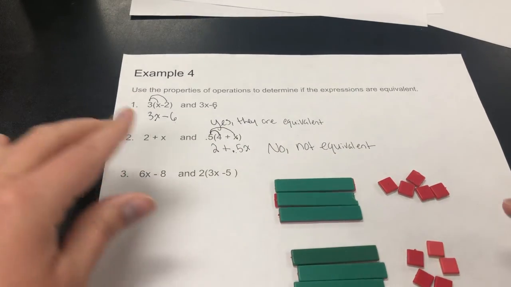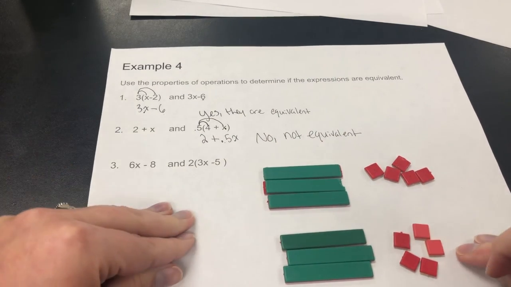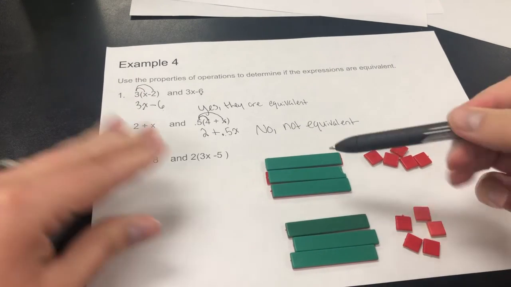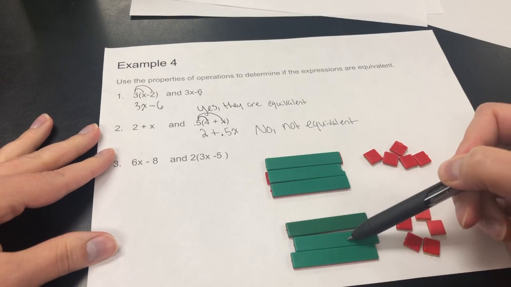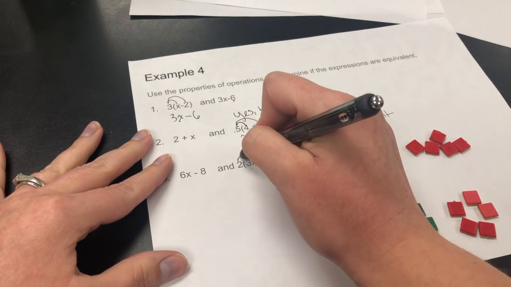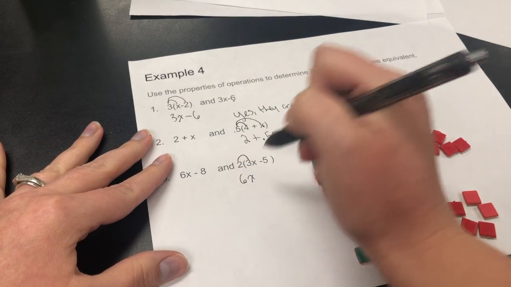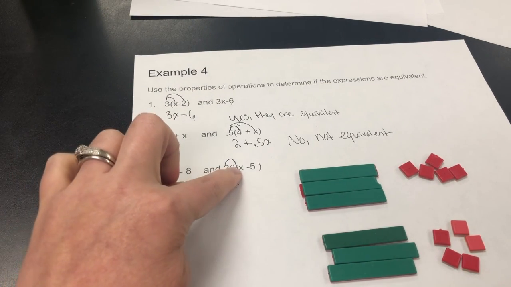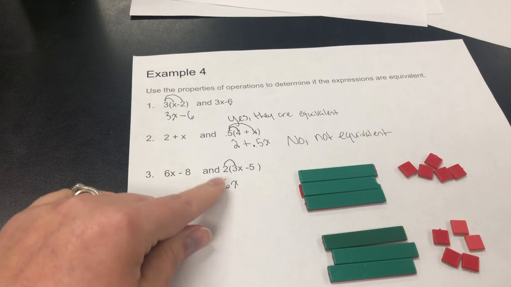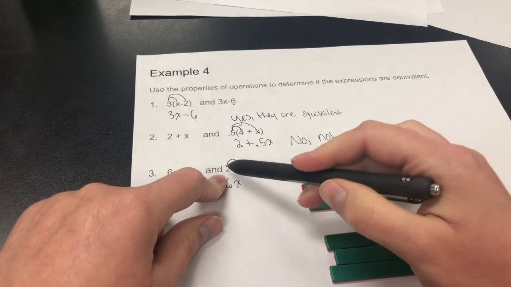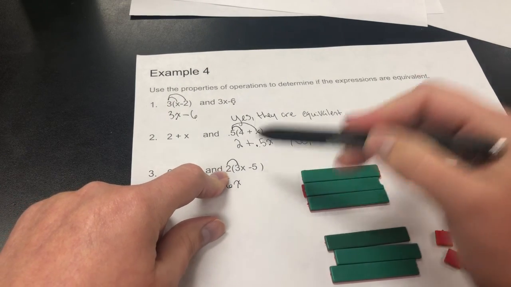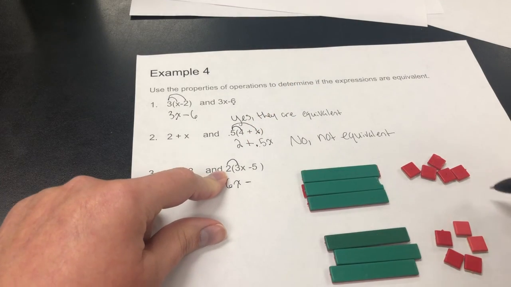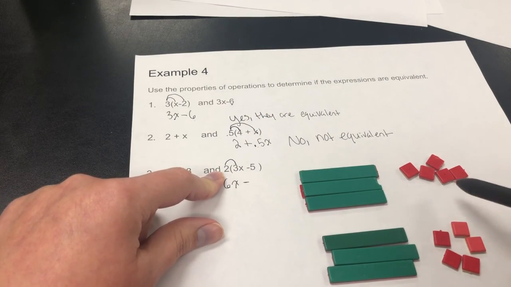Okay, so now if I combine these, how many x's do I have total? 1, 2, 3, 4, 5, 6. So 2 times 3x is 6x. So remember, you can multiply that 2 times that 3x. Then 2, so I'm just going to bring that sign down because these are all subtraction or negatives in 7th grade.